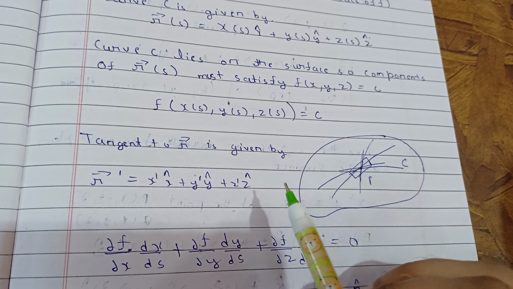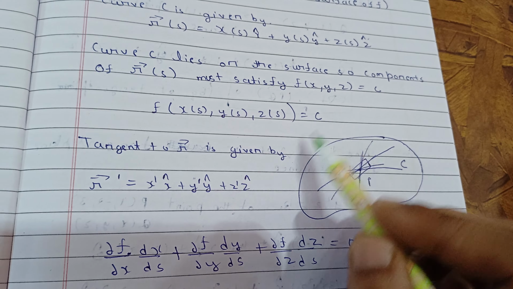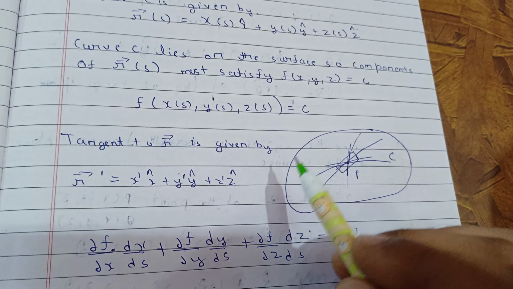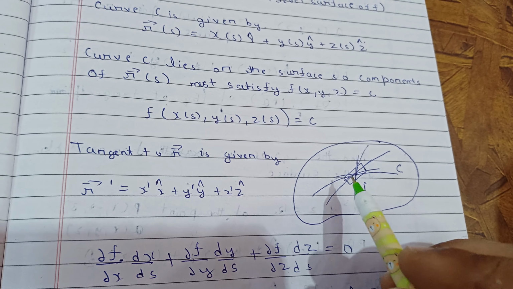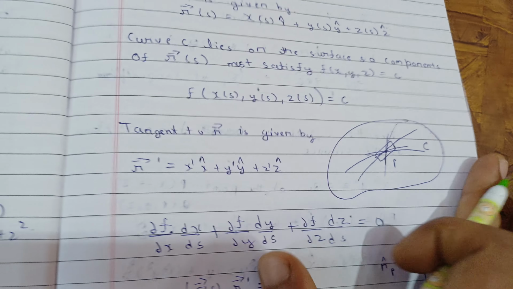Just like we can draw a tangent for any curve at any point, for any surface we can draw a plane at any point. That plane is made up of tangents at that point. So how do we find the equation of that plane?